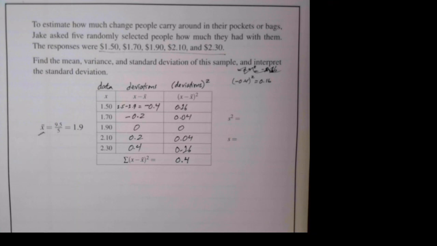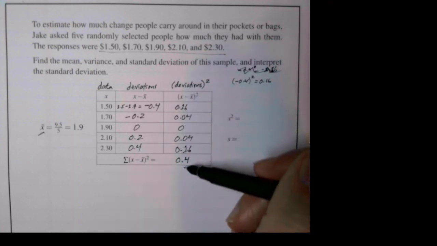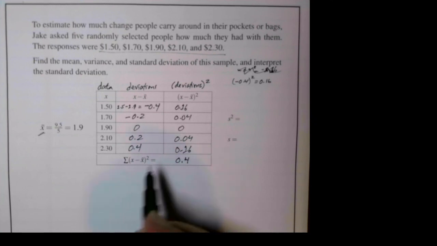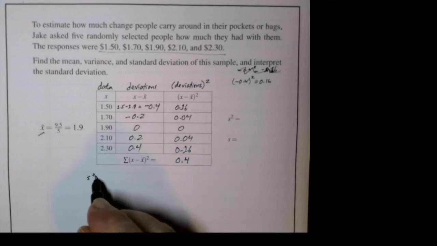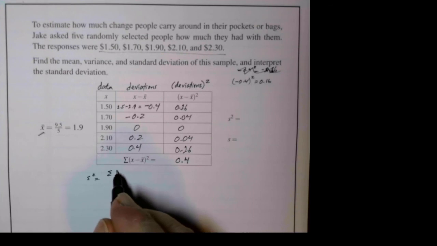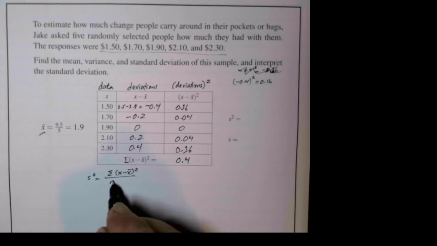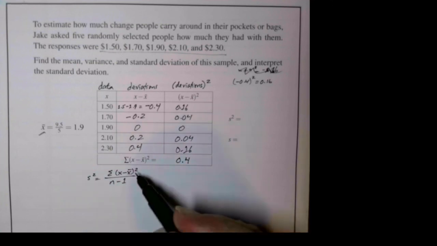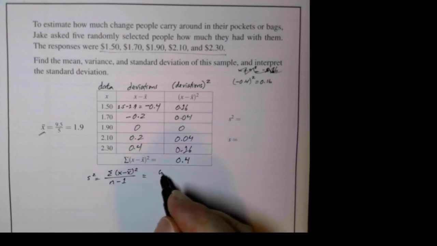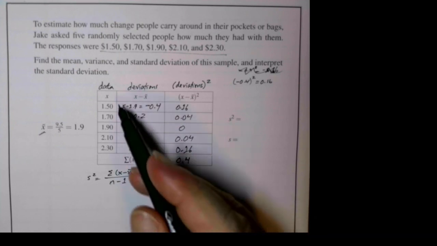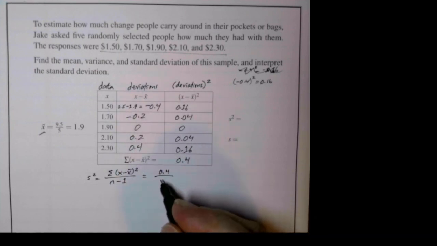The reason you want the sum of all these, of course, is because that's the numerator in the variance formula. Remember, the sample variance is the sum of the squares of the deviations divided by the sample size minus 1. And now I have this numerator. This is 0.4. And sample size here is 5. There are 5 different amounts.